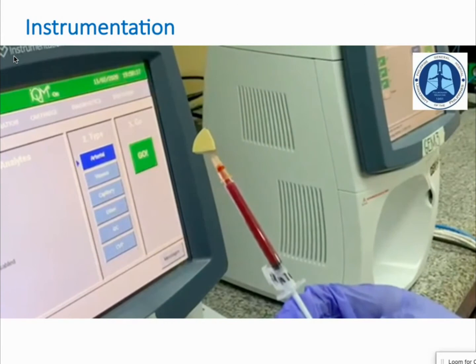Next, I have here a short clip on how to process an ABG sample. This is our current machine in PGH.